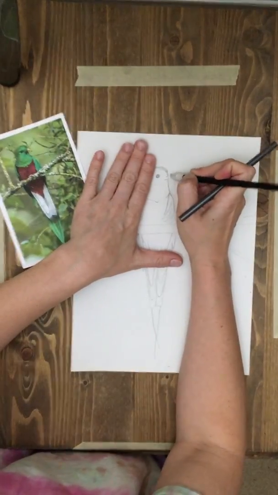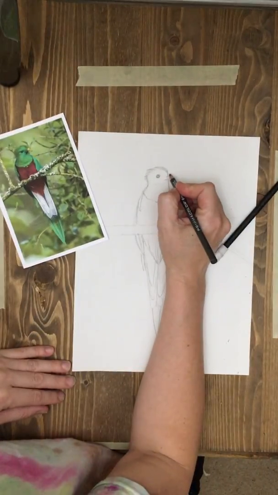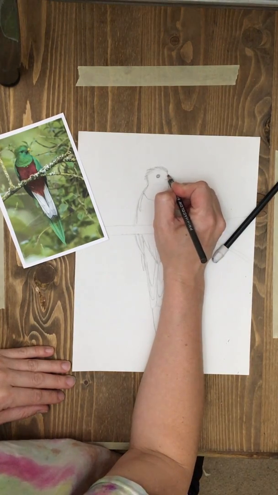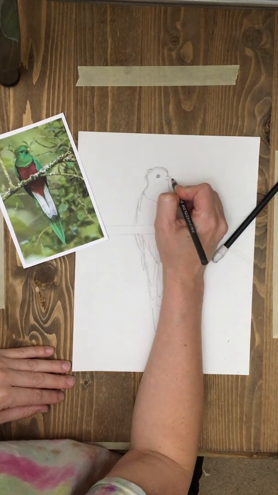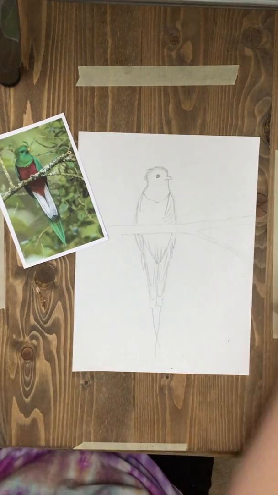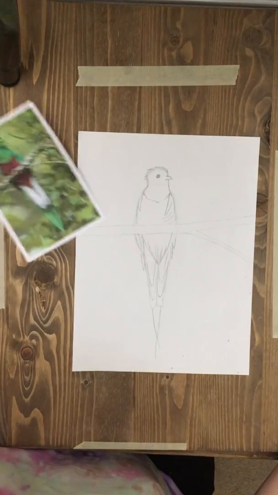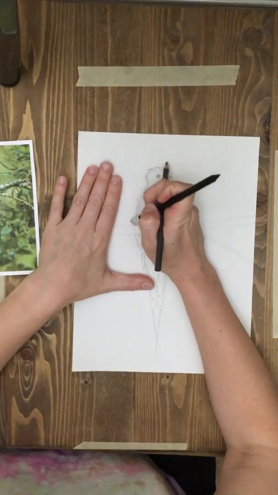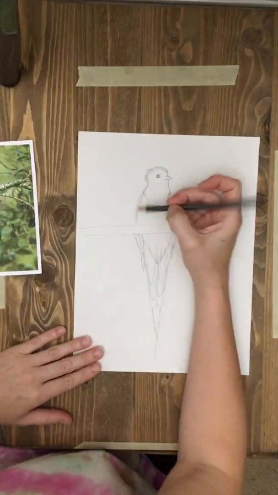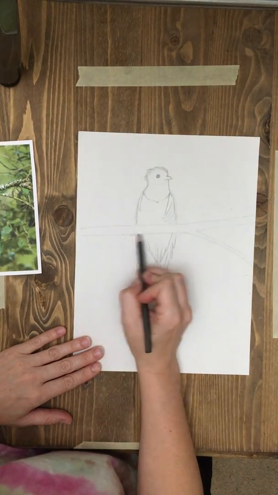And I just noticed his beak's a little bit too long. And there we have the basic outline and shapes of this Resplendent Quetzal.